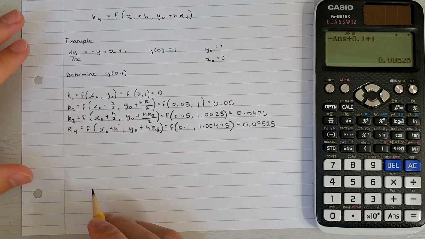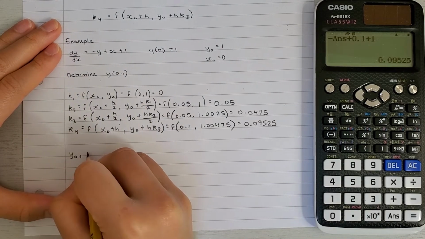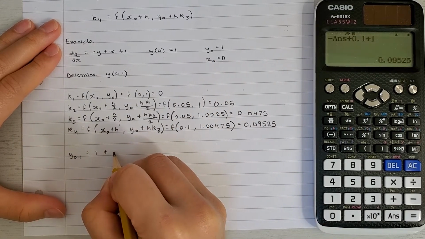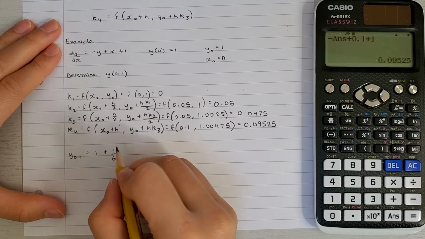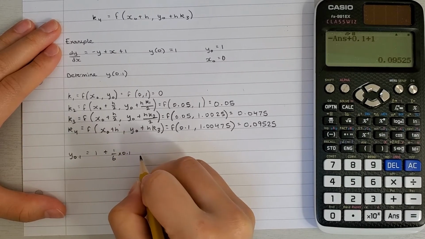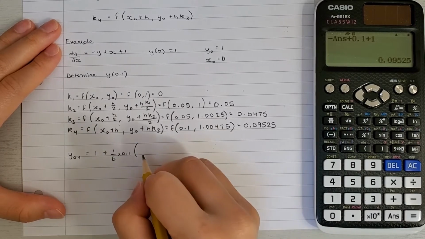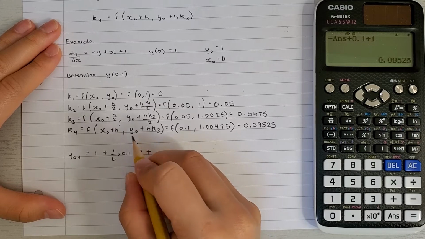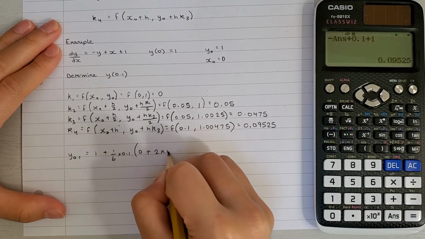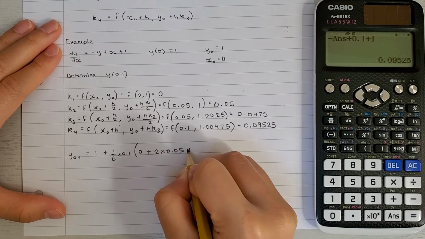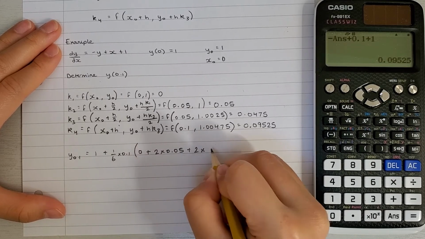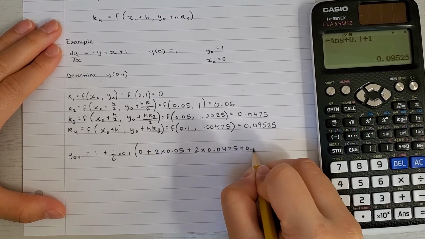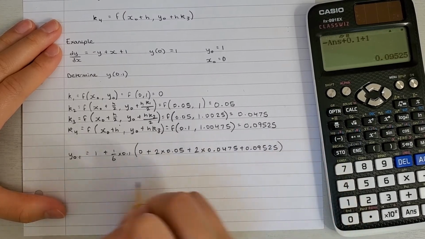So we have y at 0.1 equals the initial y, which was 1, plus 1 over 6 multiplied by h, which is the step size, and that's all times k1, plus 2 multiplied by k2, so 2 times 0.05, plus 2 multiplied by k3, and then plus k4, which is 0.09525.